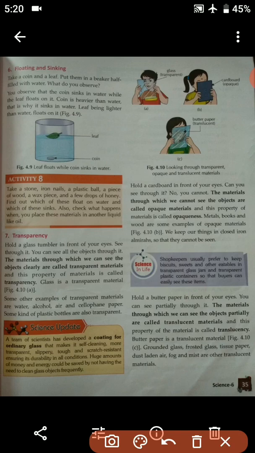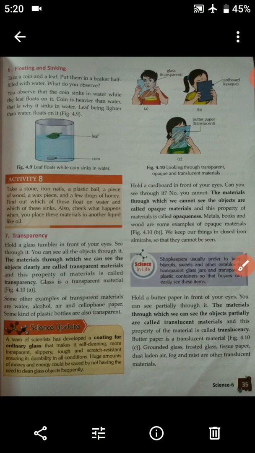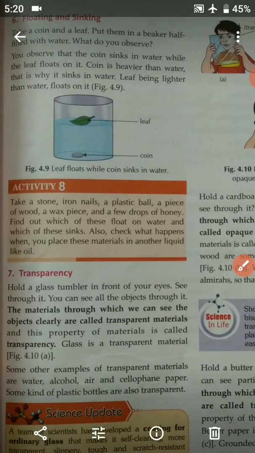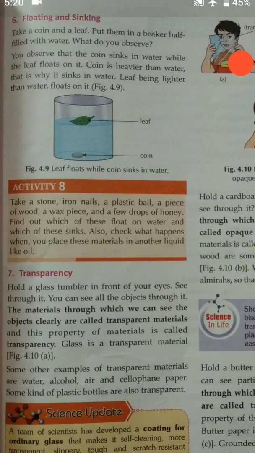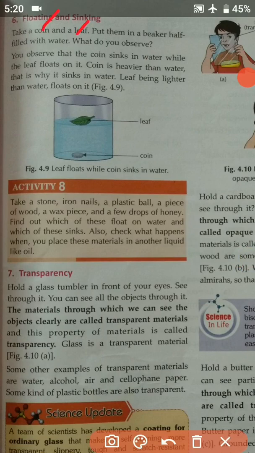So first you need to take a coin and a leaf. So put them in a beaker half filled with water. So what do you observe? So students, in order to understand floating and sinking, first we need to take a coin and a leaf. So you can see this is a coin, this is a leaf. So put them in the beaker with half filled water. This is a half filled water in a beaker. So what do you observe?